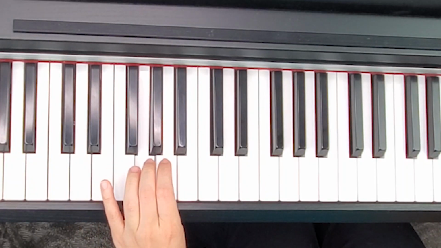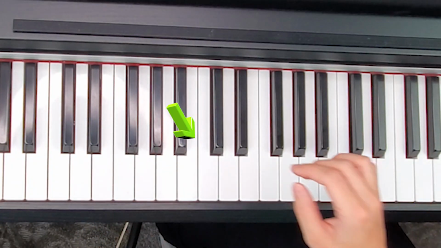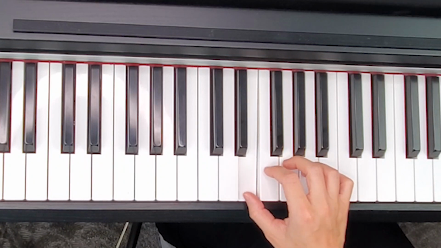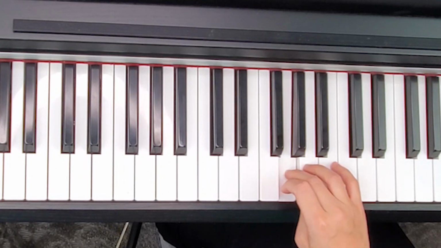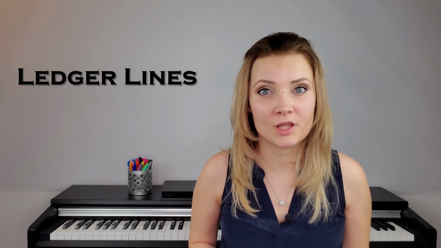Okay, let's dive into today's topic. Last time we explored the grand staff and figured out where the notes of the grand staff are located on the piano. Notice how there was a gap where I did not play any notes as we reached the boundaries of the staff. To extend the range of the staff, we need additional lines, ledger lines.